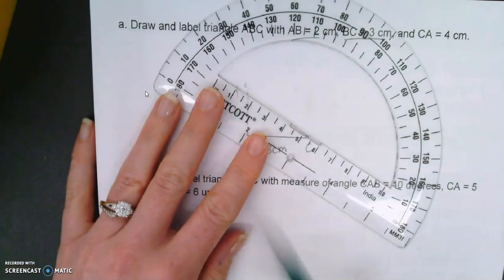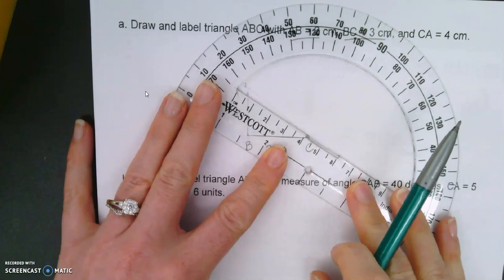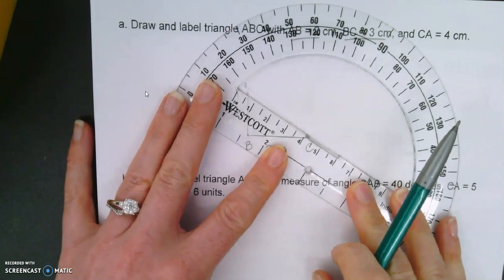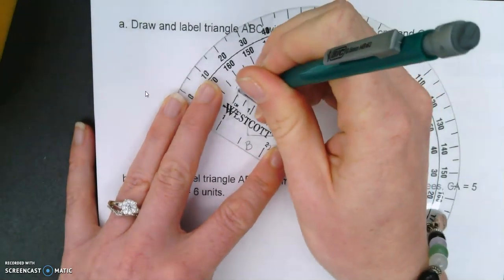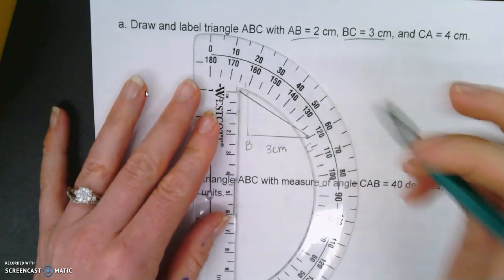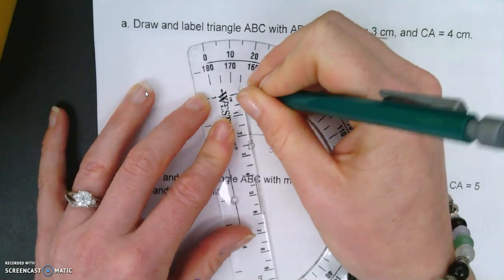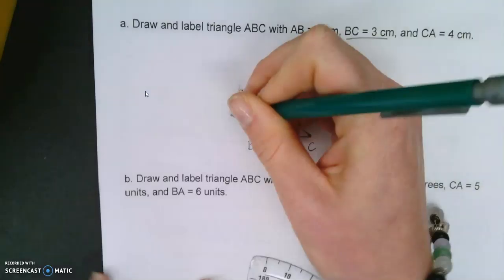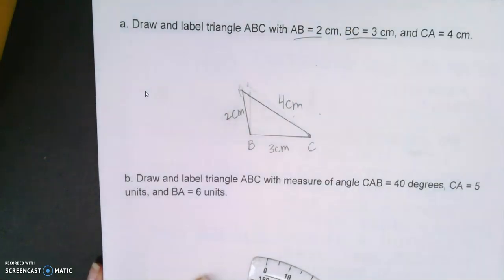So it's kind of hard to be able to create a triangle if we don't know more than just the side lengths. Let's see, 2 centimeters. Oh, this looks a little bit better. Aha, 2 centimeters, 4 centimeters, 3 centimeters.